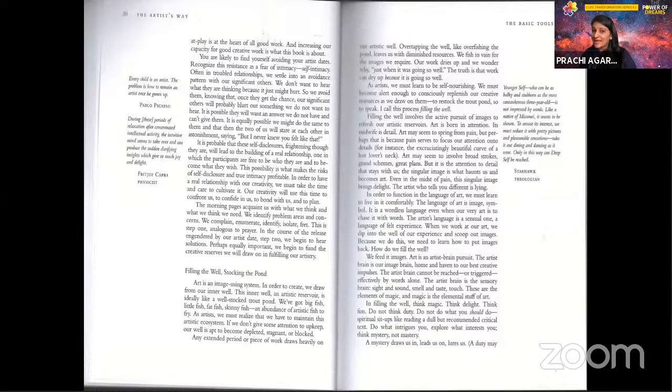Filling the well involves the active pursuit of images to refresh our artistic reservoirs. Art is born in attention. Its midwife is detail. Art may seem to spring from pain, but perhaps that is because pain serves to focus our attention onto details. For instance, the excruciatingly beautiful curve of a lost lover's neck. Art may seem to involve broad strokes, grand schemes, great plans, but it is attention to details that stays with us. The singular image is what haunts us and becomes art.